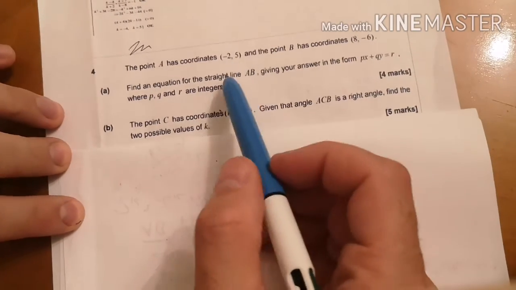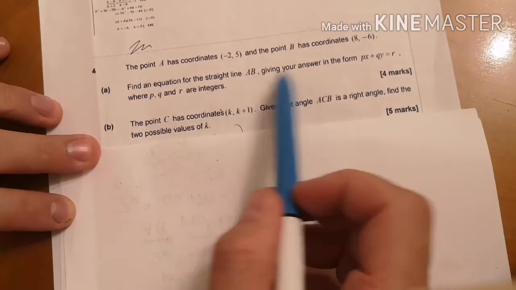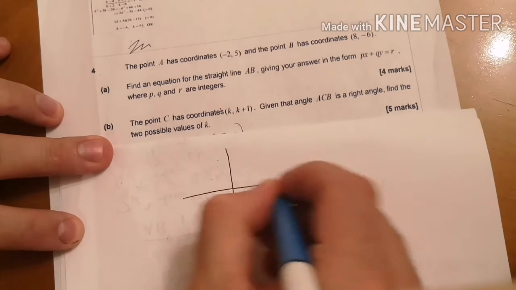Okay, point A has a coordinate (-2, 5), and B has a coordinate (8, -6). Find the equation of straight line AB, giving your answer in the form px + qy = r. Okay, I'm going to start by drawing a sketch.